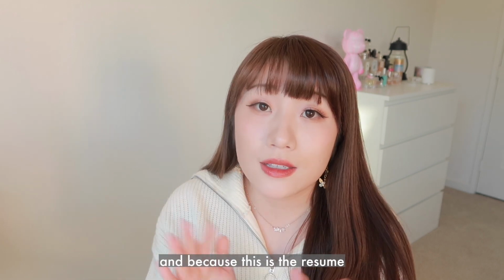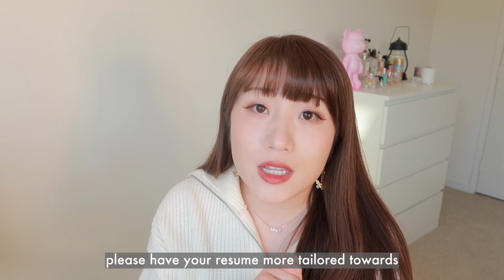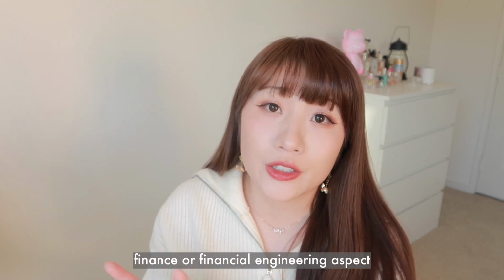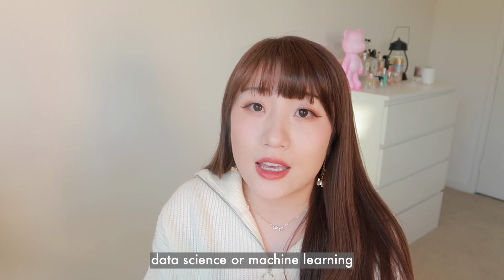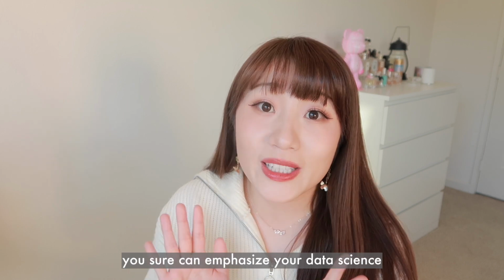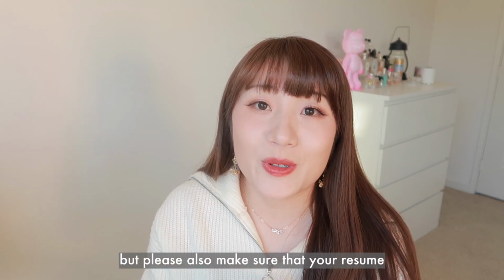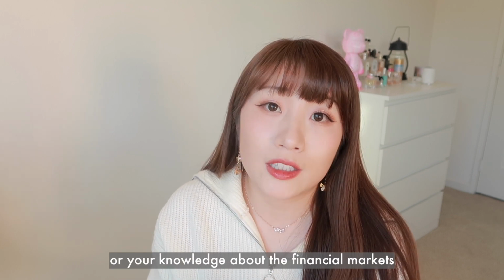And because this is a resume for applying for quant-related jobs, please have your resume more tailored towards the quantitative finance or financial engineering aspect. I know some of you may also be applying for jobs in data science or machine learning. You sure can emphasize your data science and machine learning skills, but please also make sure that your resume covers your financial background or your knowledge about the financial markets.